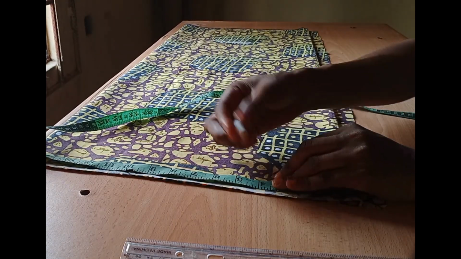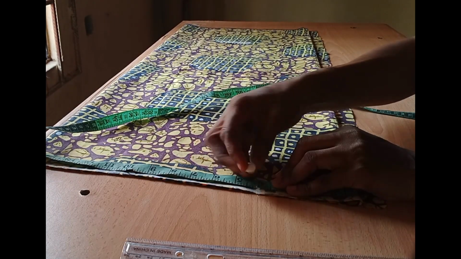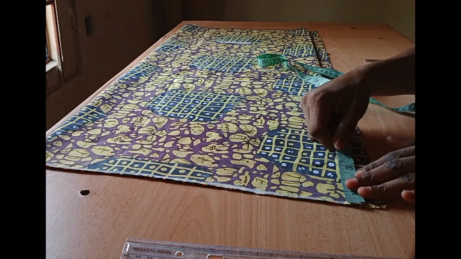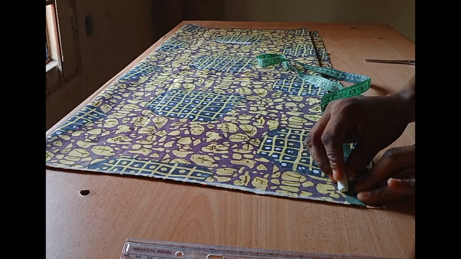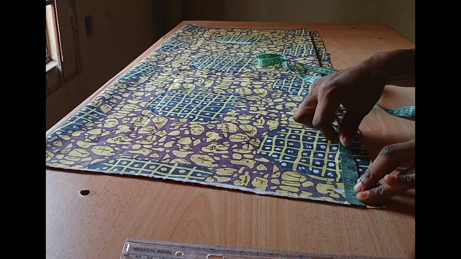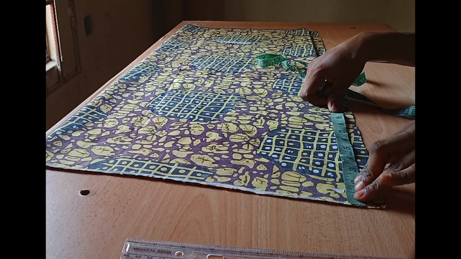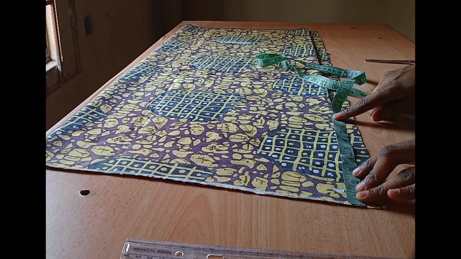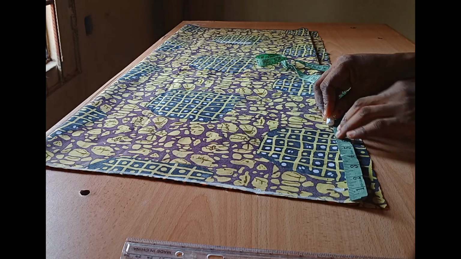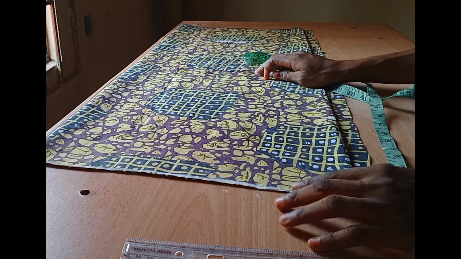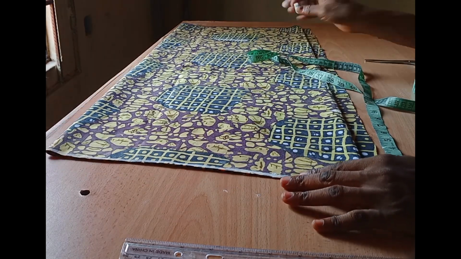Our neck width is 4 inches, while the back neck depth I'm using 1 inch, and the front neck depth I'm using 8 inches. So I'll connect just the back neck depth first.